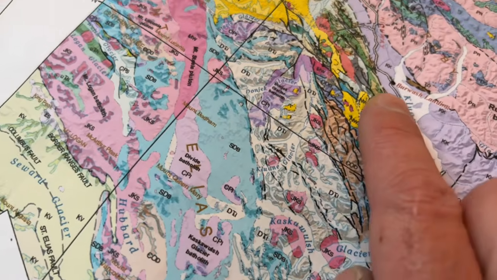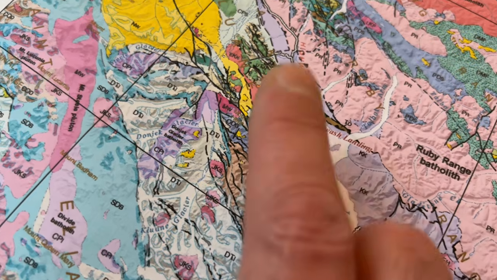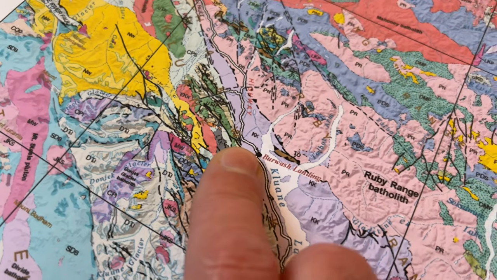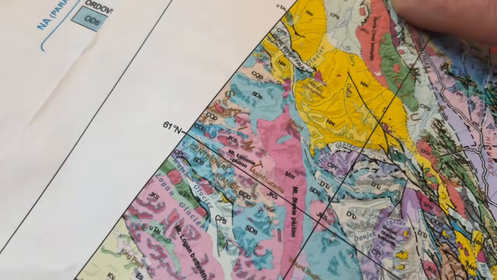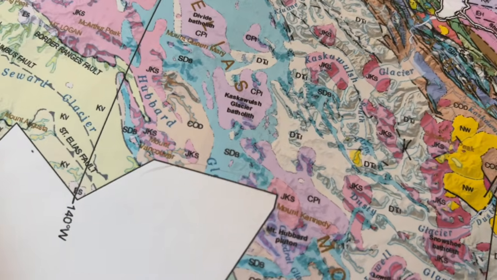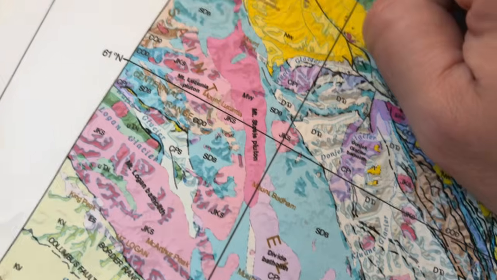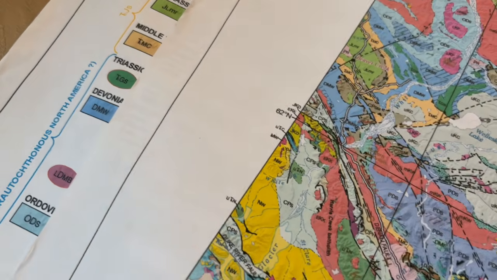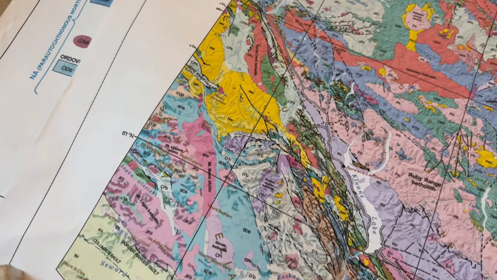A little further to the north, at the north end of Kluane Lake, you've got Burwash Landing. That's right along the fault. And then if you keep going along here, you get up to Beaver Creek. So basically the whole road between Haines Junction and Beaver Creek, which is where the border is to go over to Alaska, that whole road basically goes right along the Denali fault.